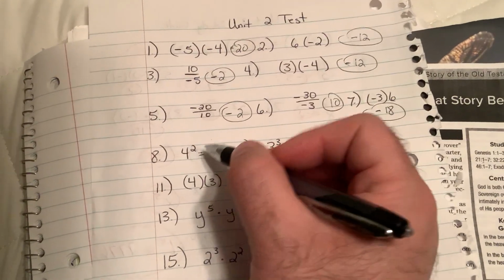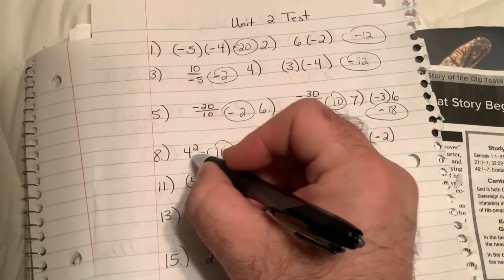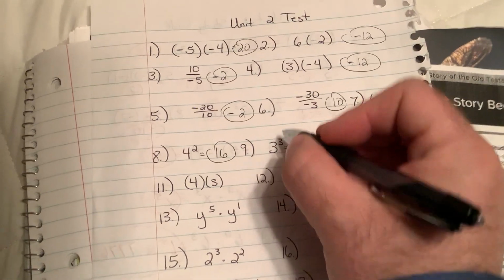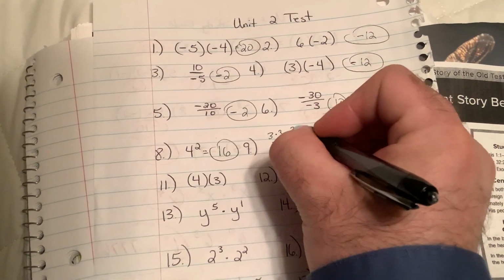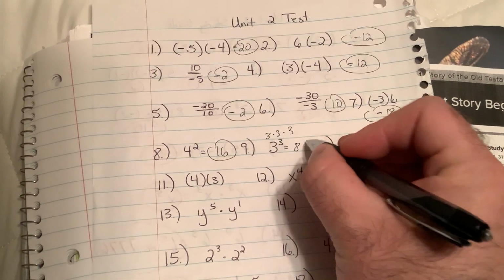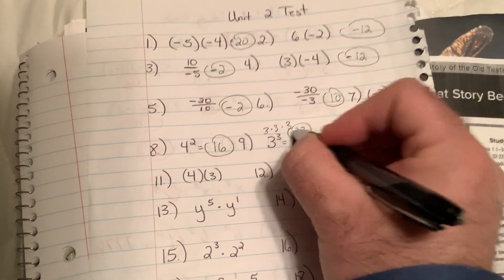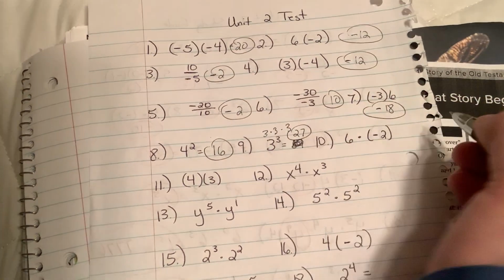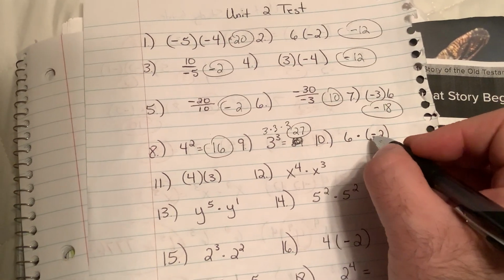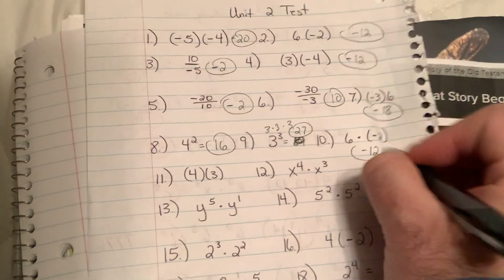This is 4 times 4. 4 times itself, which is 16. This is 3 times 3 times 3, okay, which is 81. Oh, I'm sorry. Sorry, 27. I went one too big. 3 times 3 is 9, times 3 is 27. 6 times negative 2 is negative 12.